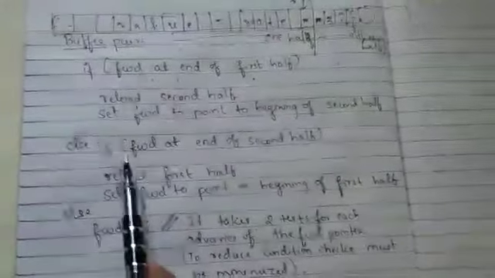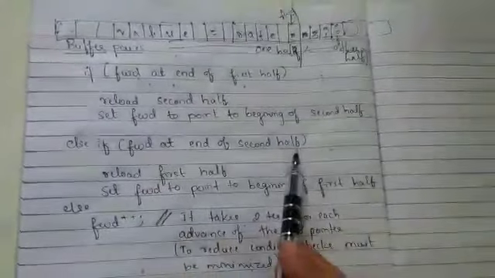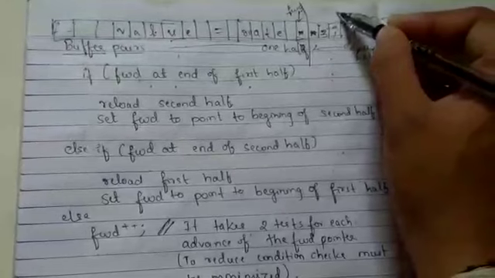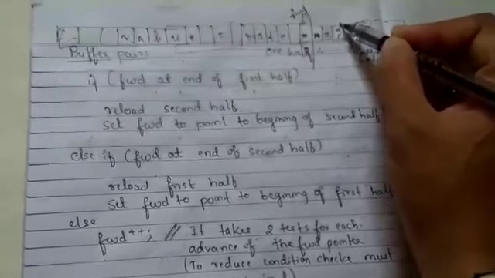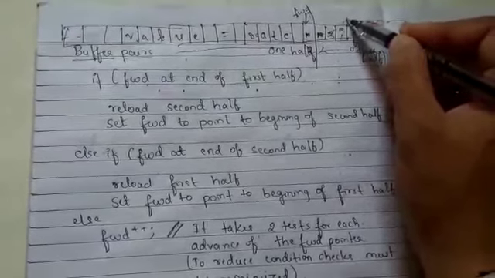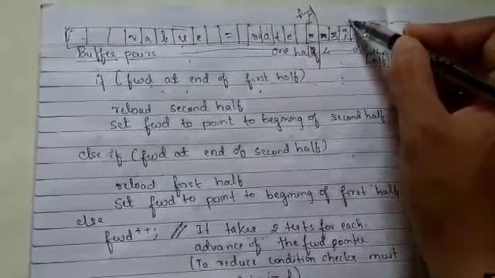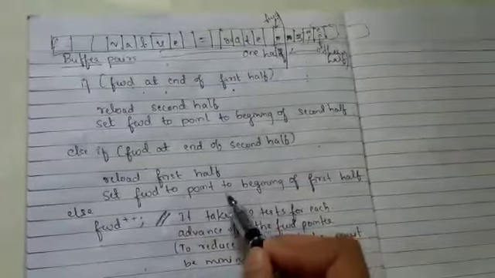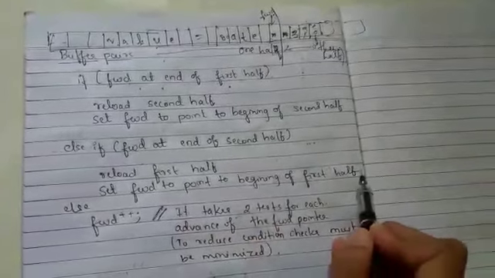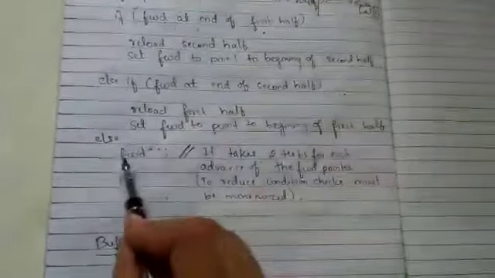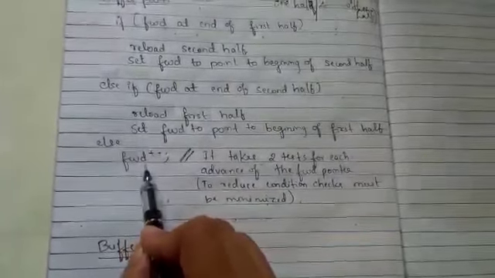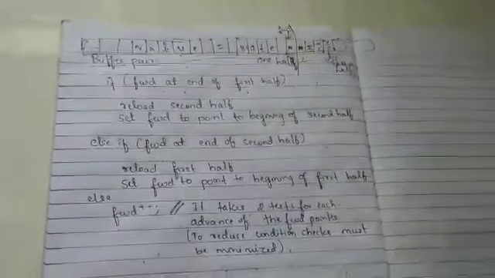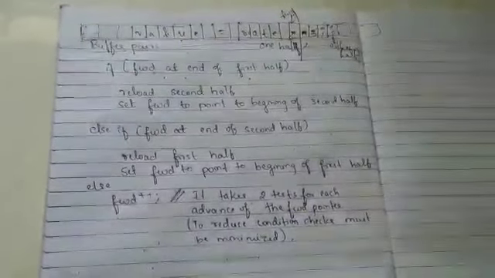Else if forward is at the end of the second half, it means if the forward pointer is pointing to the end of the second half, then vice versa: reload the first half and set the forward pointer to point to the beginning of the first half. Else, forward plus plus. Each time we go on incrementing the forward pointer, and lexeme beginning will always be pointing to the starting of the lexeme.